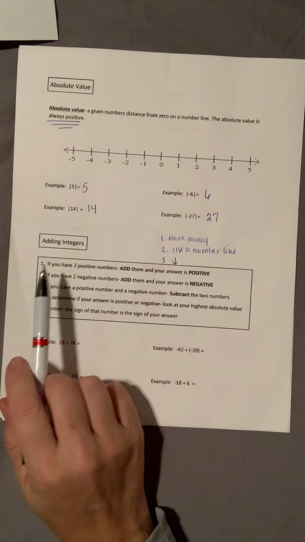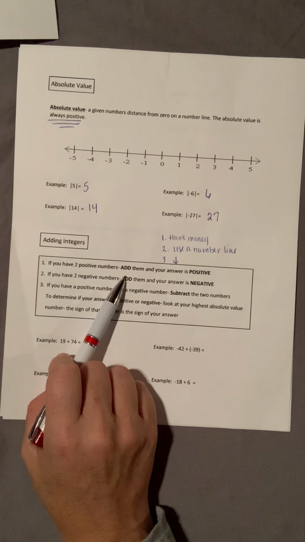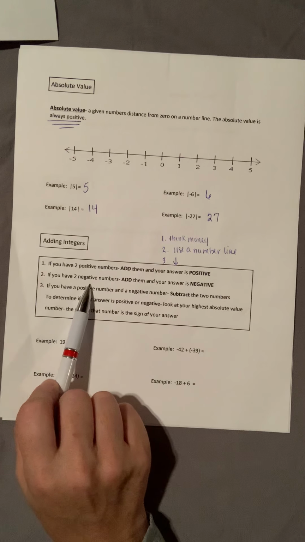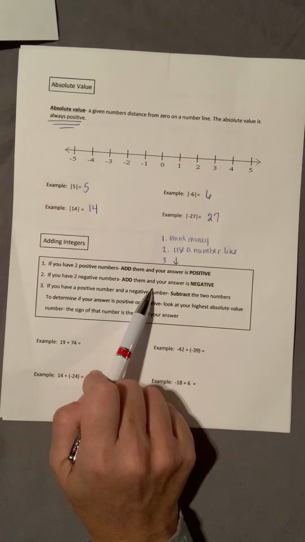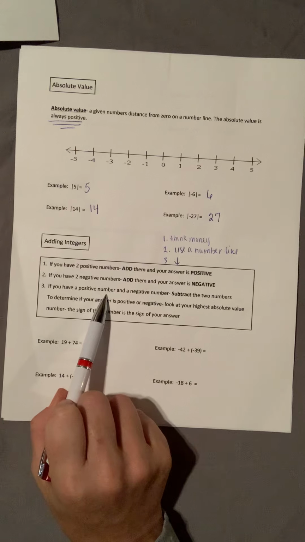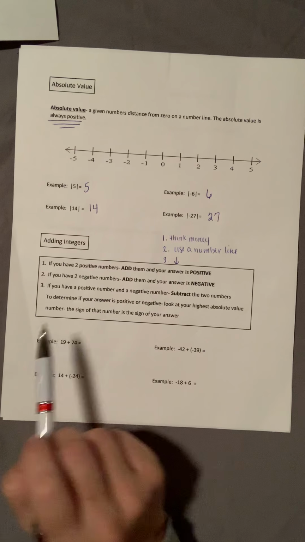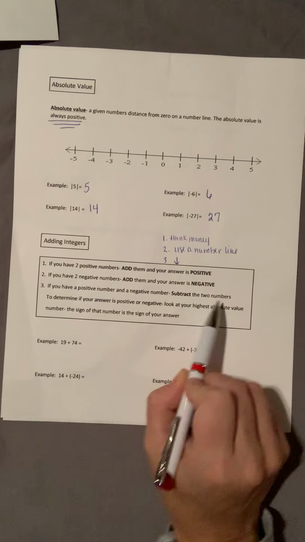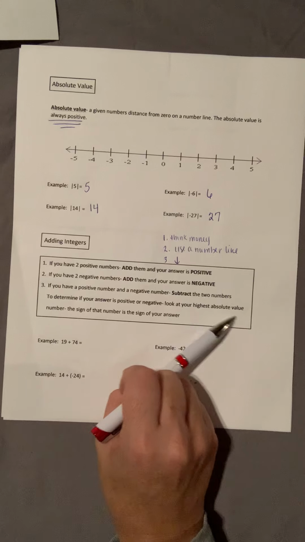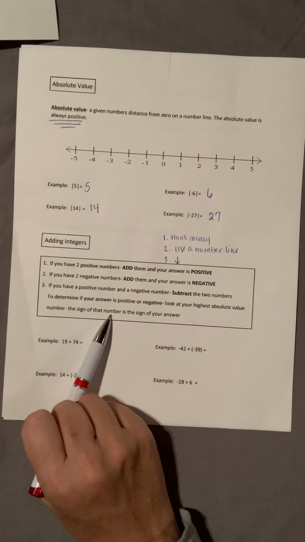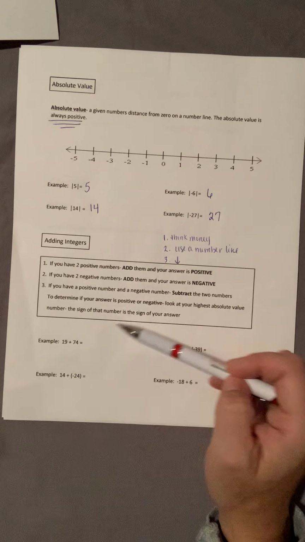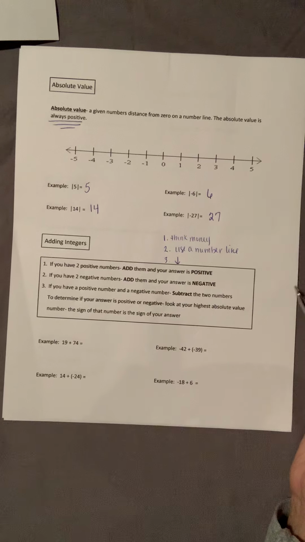you the most. So number 1, if you have 2 positive numbers, add them and your answer is positive. If you have 2 negative numbers, add them and your answer is negative. If you have a positive number and a negative number, subtract the 2 numbers. Determine if your answer is positive or negative by looking at your highest absolute value number, and the sign of that number is the sign of your answer. Yes, this is wordy, this could be confusing, but as we go through these, I'll show you what they mean.